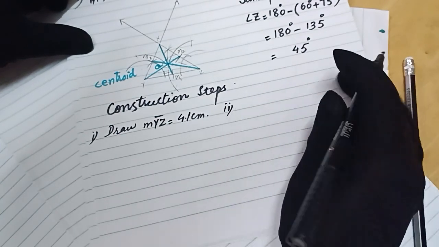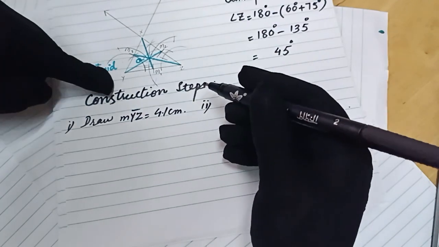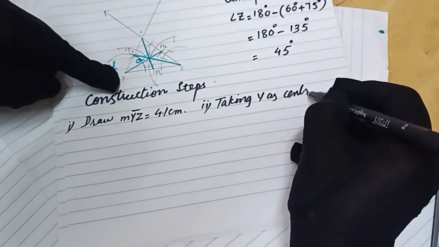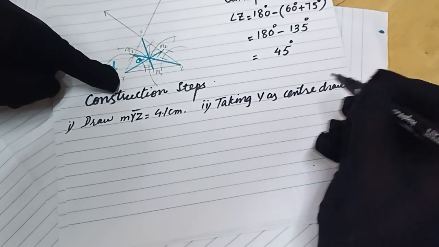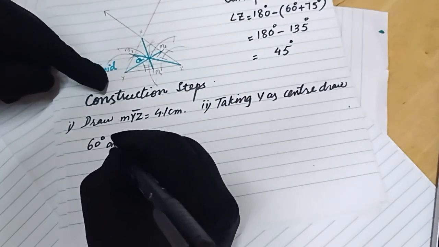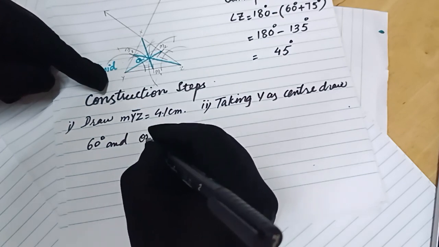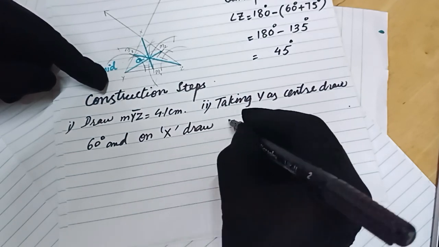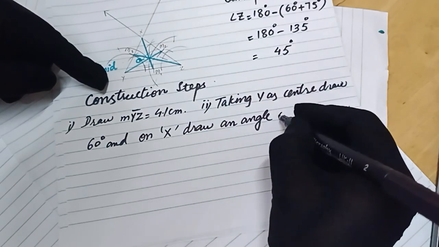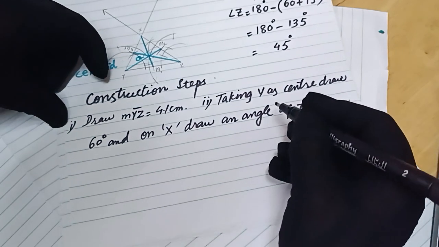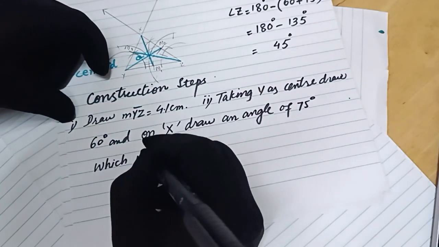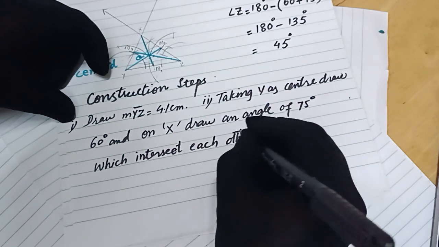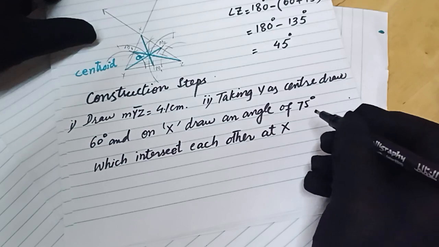Number 2, taking Y as center, draw a 60 degree angle, and on Z draw an angle of 75 degree, which intersect each other at X. Sorry, I made a mistake over here.